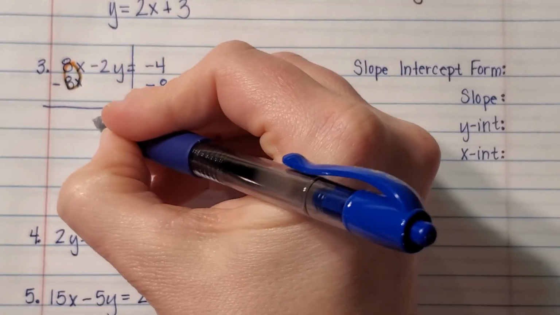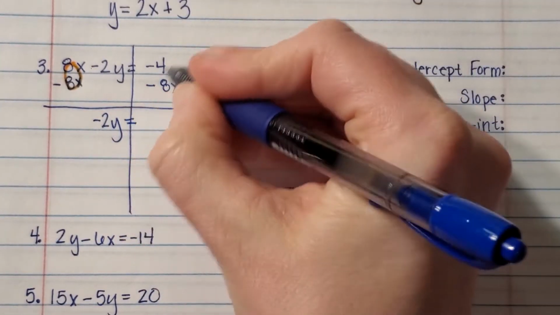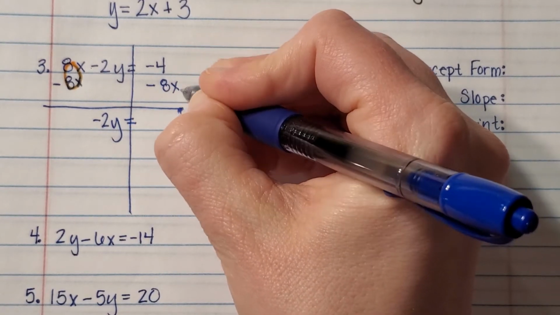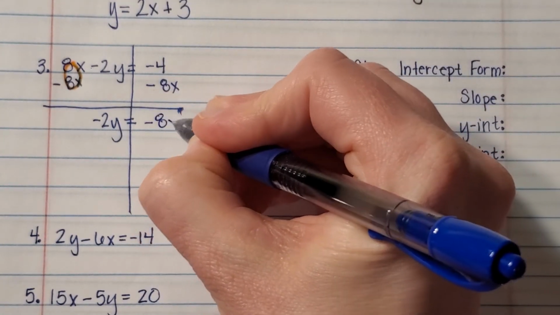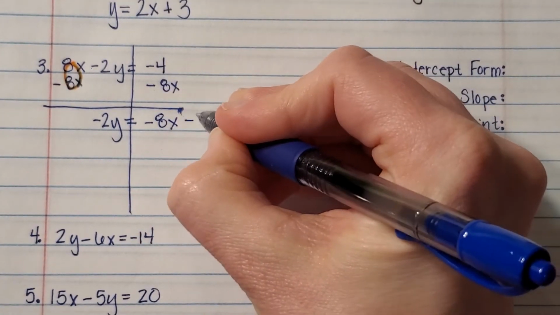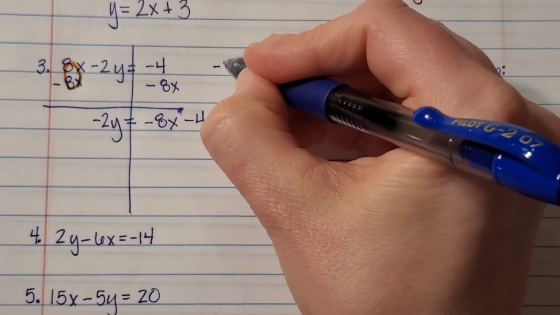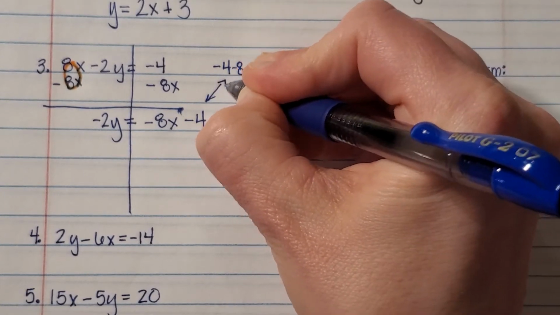So I have -2y, don't forget that negative sign in front, equals, I notice that these two terms are not alike, so I cannot add them together. So -8x, since I like having my x first, -4. You could also write it as -4 minus 8x. Both ways work here.